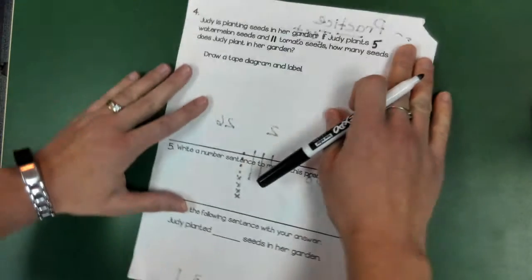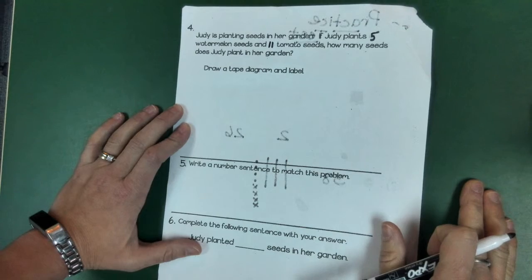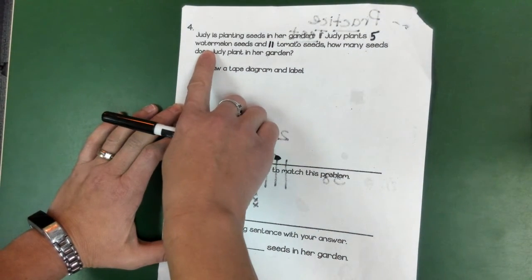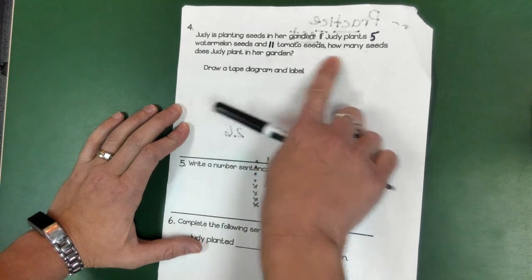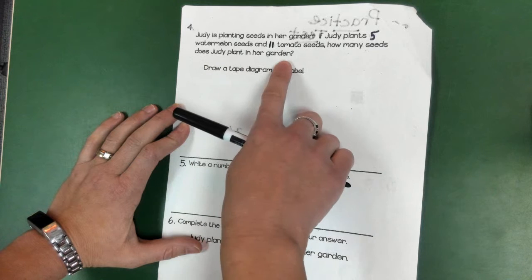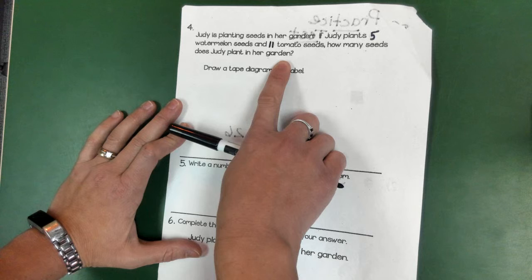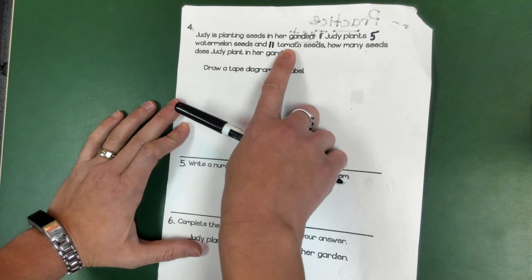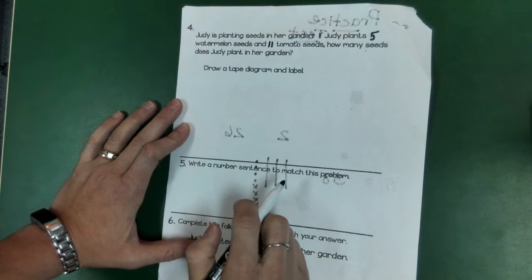All right, so number 4 says, Judy is planting seeds in her garden. If Judy plants 5 watermelon seeds and 11 tomato seeds, how many seeds does she plant in her garden? Okay, so she has 2 different kinds of seeds she's planting. She's planting watermelon and she's planting tomato. Look at the information. How much of each is she planting? So go ahead and draw your tape diagram.